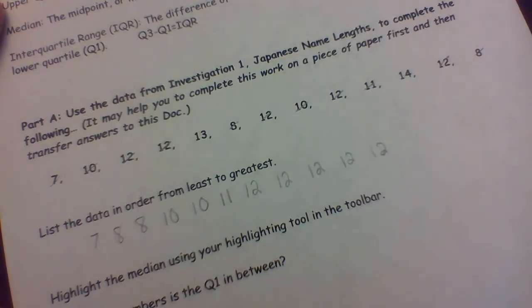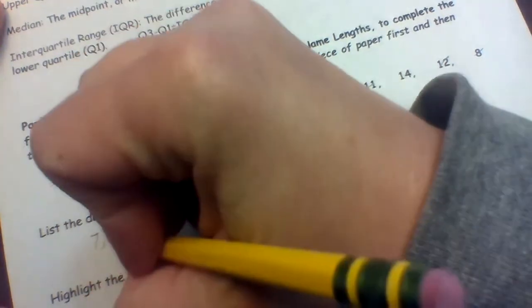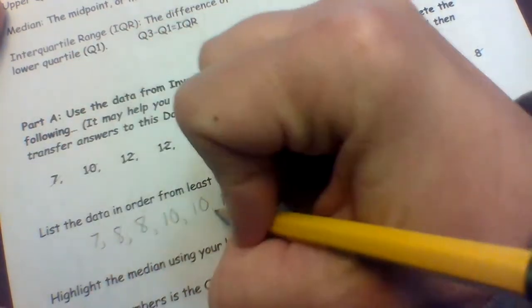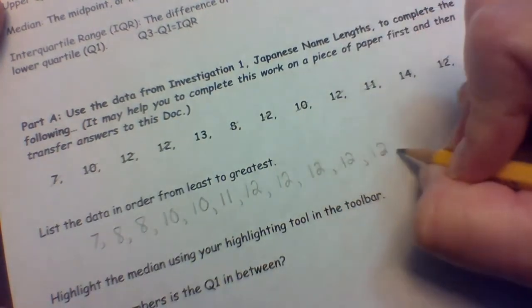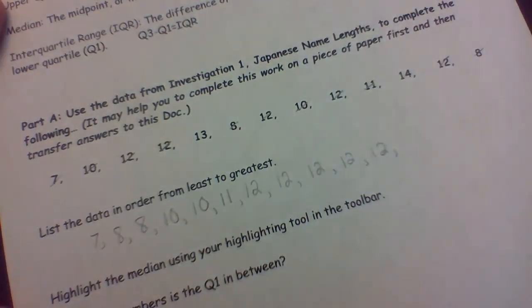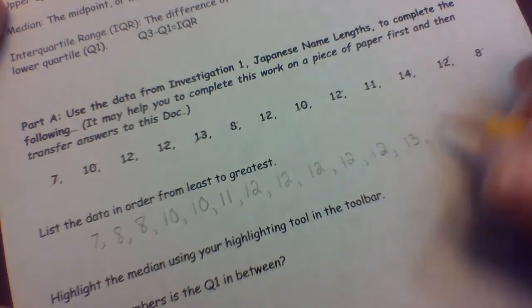And make sure you leave a good amount of space in between your numbers. You can even go back if you want to and put your little comma in between your numbers so you don't get them confused or they don't look like they're all smushed together into one big number. And then let's see where I left off. I have a 13. Looks like that's the only 13.